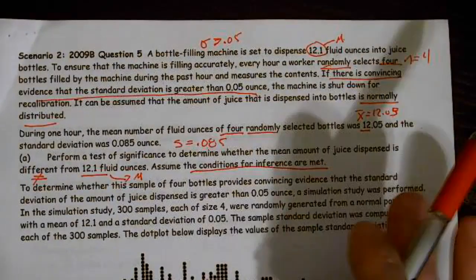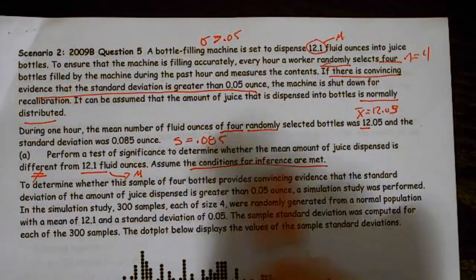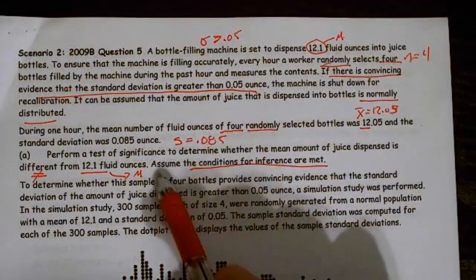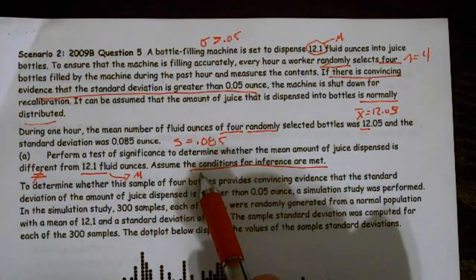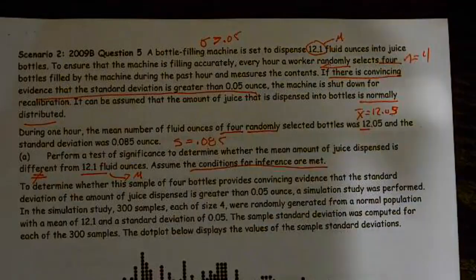I'm going to, but don't do this normally. If they say this, don't do it. If you write it and it's wrong, you lose points. Because this statement is here, you didn't have to do it, but I'm going to list those conditions just to show you how they were met.